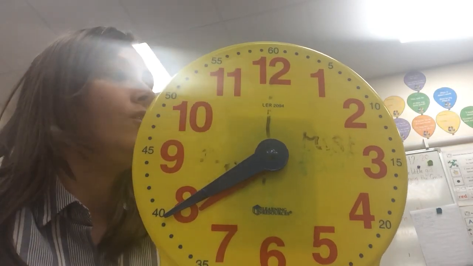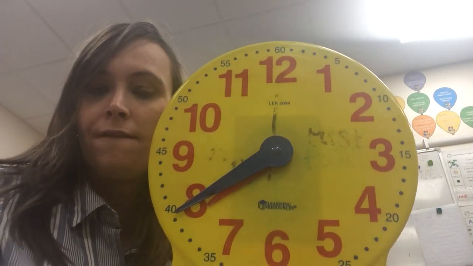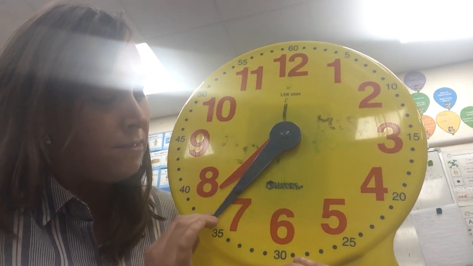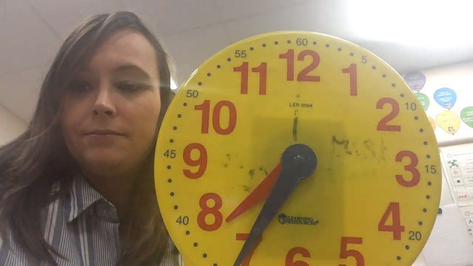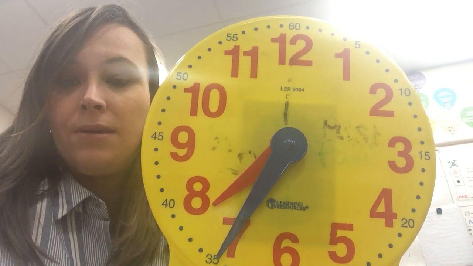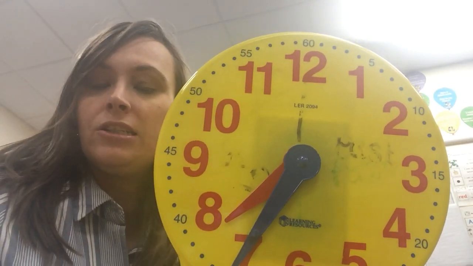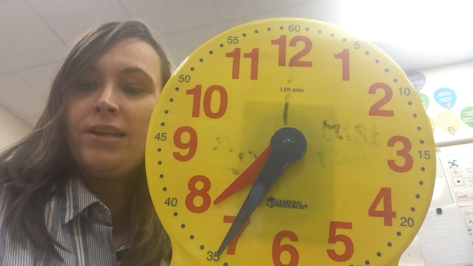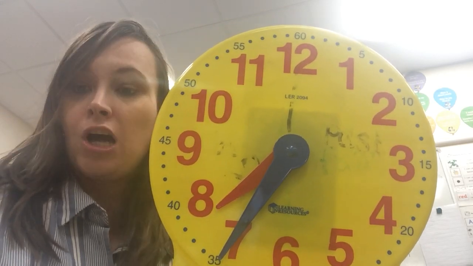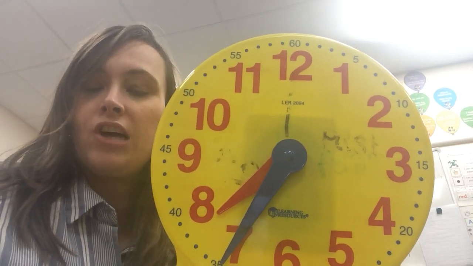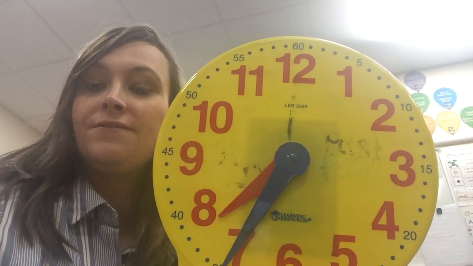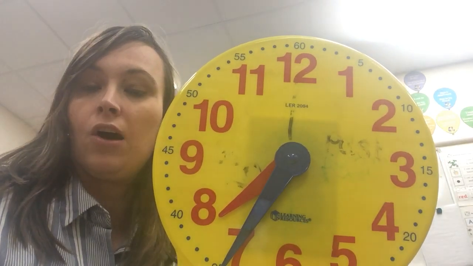Right then, let's have a look at our very last one, because then, after today, we will know, hopefully, all of the times on an analogue clock. Let's have a look what happens when the minute hand is on the 7. When the minute hand is on the 7, it means it's 25 minutes to the hour. So it's going to take 25 minutes to get to an o'clock time. So here, the time says 25 to 8, which means it's 25 minutes until it is 8 o'clock.